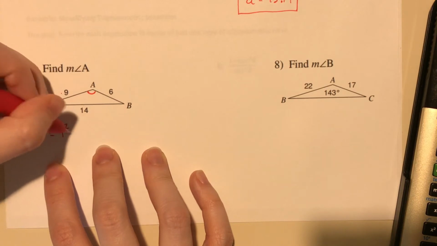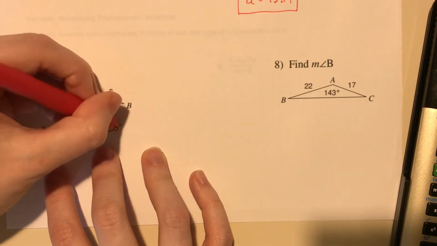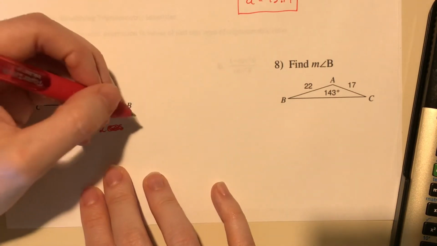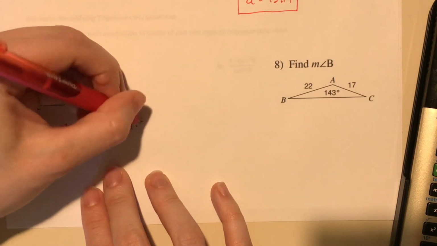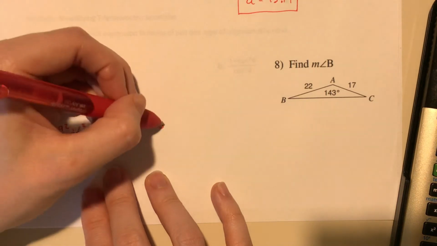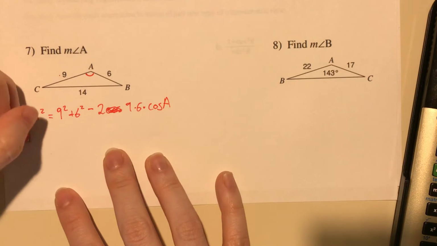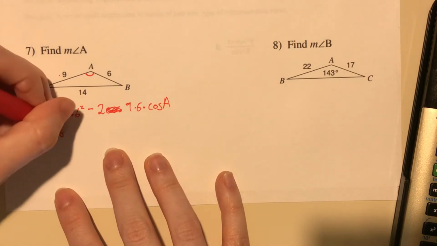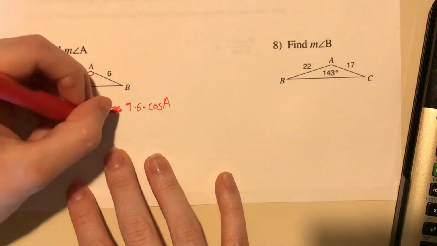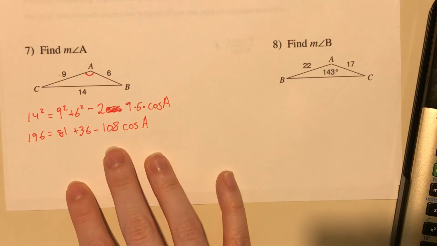So 9 squared plus 6 squared minus 2 cosine, or not cosine, wow, I'm making mistakes today, minus 2 times a times b, so 2 times 9 times 6 times the cosine of A, and we don't know A, so we're going to write cosine A. And then we figure all this out. So we've got 196 equals 81 plus 36 minus 2 times 9 times 6, so that's 108 cosine of A, since we don't know the cosine of A.